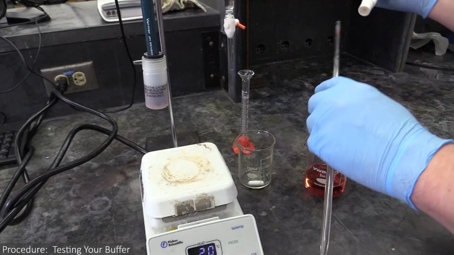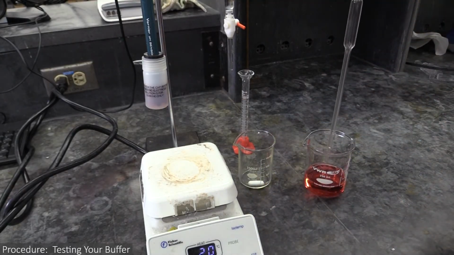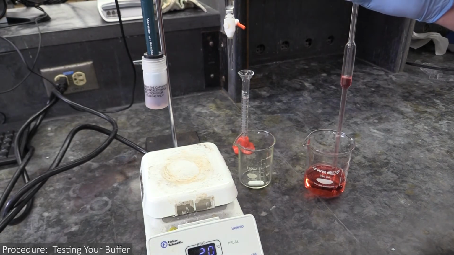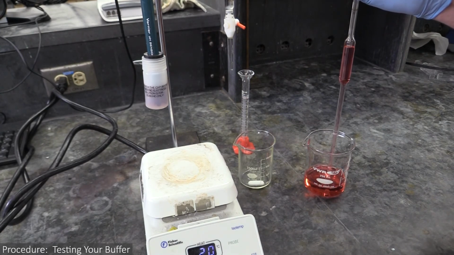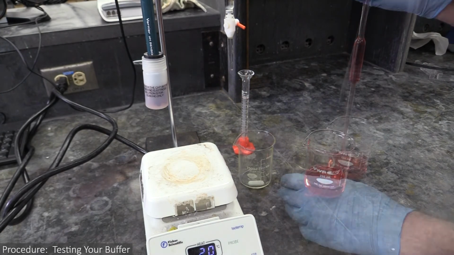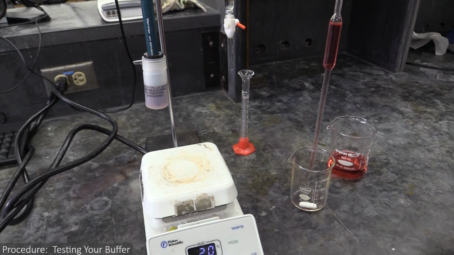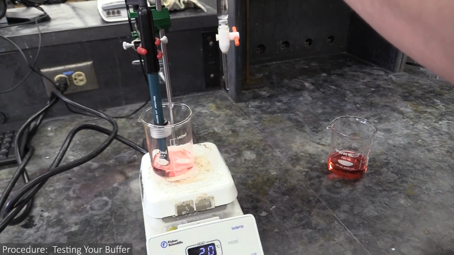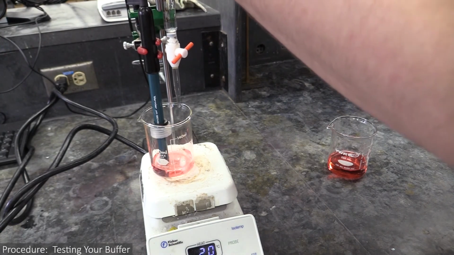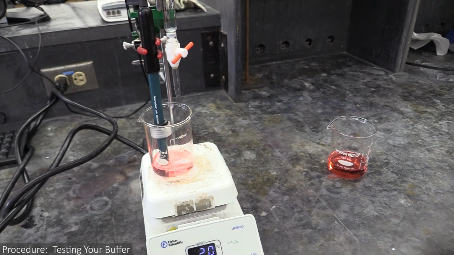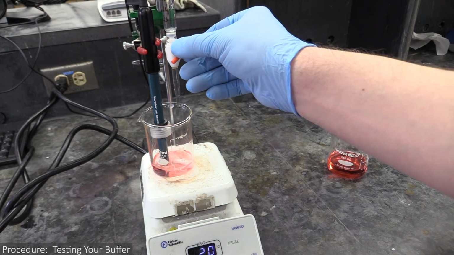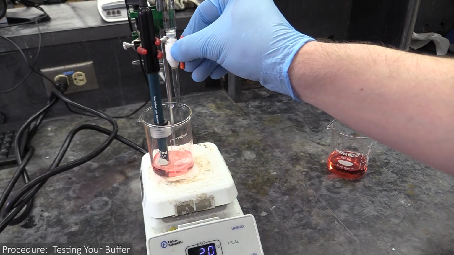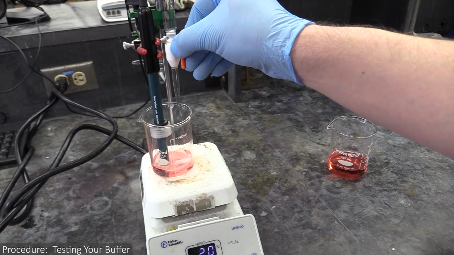After you've made your buffers, you'll test them to see how well they resist pH changes. You'll do this by determining how much sodium hydroxide and hydrochloric acid you have to add to cause them to change a certain number of pH units. You want to do this as precisely as you can, so you'll measure out samples of your buffer with a pipette, and measure the sodium hydroxide and hydrochloric acid with a burette. If this is the first time you've used either piece of glassware, see the links in the description. They'll take you to another video with some tips for using them.